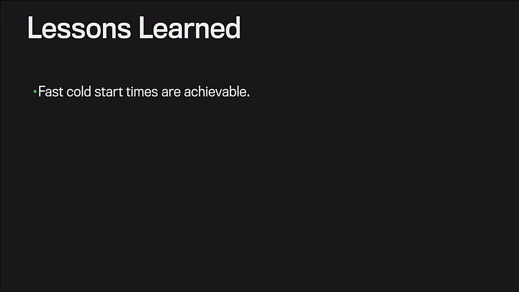So what are the lessons learned? Fast cold start times are achievable. You know, we thought our cold start times were really fast about a year ago, but then they got even faster. And this was through diligent profiling of the code. And I'm not telling everyone to remove web views out of your app. You got to profile your app and figure out what's slow about it.